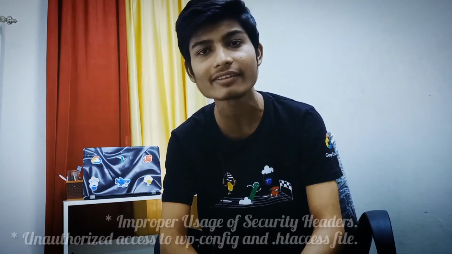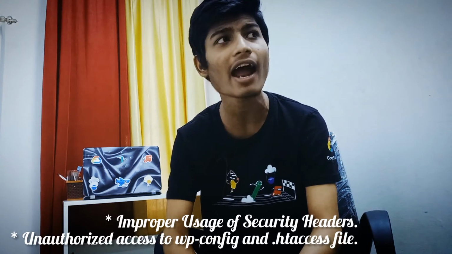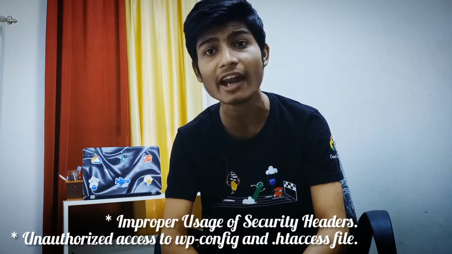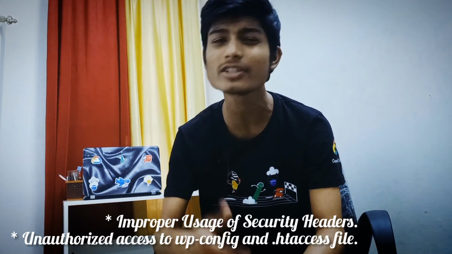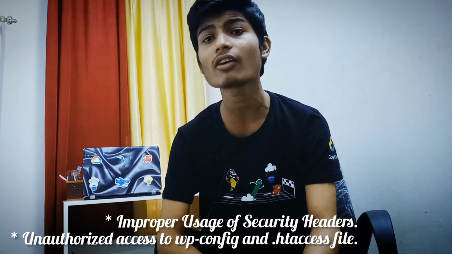Basically there are multiple other things, like the improper usage of your HTTP security headers and improper configuration of the wp-config and your .htaccess file, which contain the configurations and all the settings.